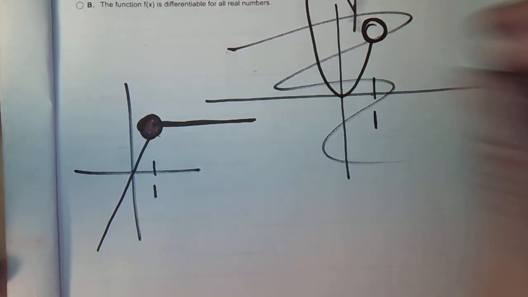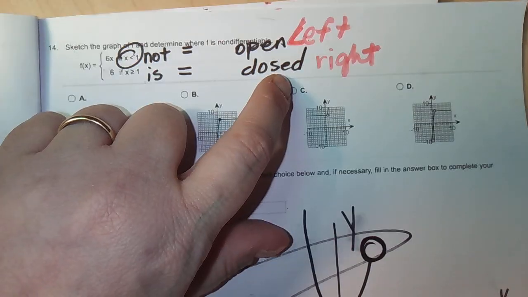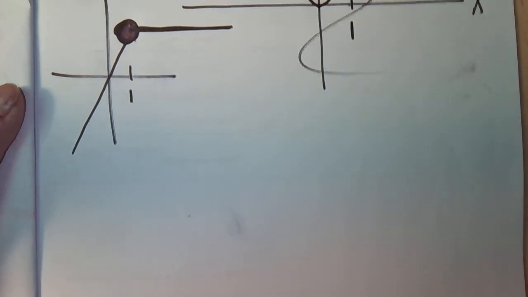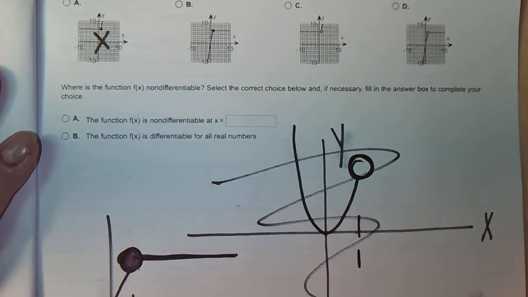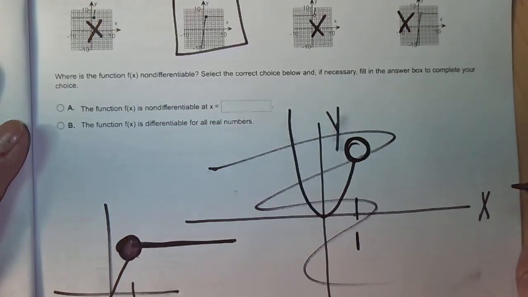So at first we had the open, but then the closed filled it in. Okay, so this is not A, not this one, not this one. Oh, it's B. Okay. Great.